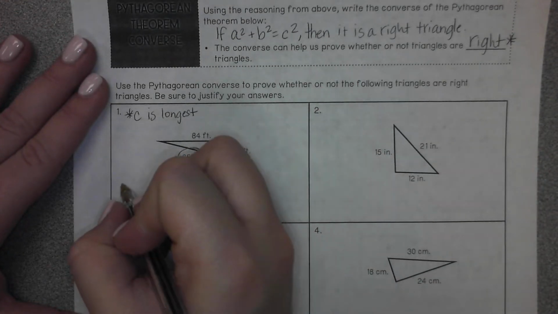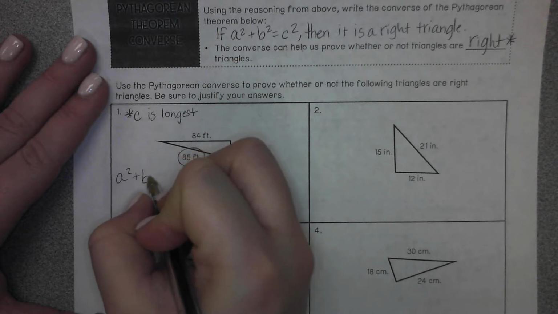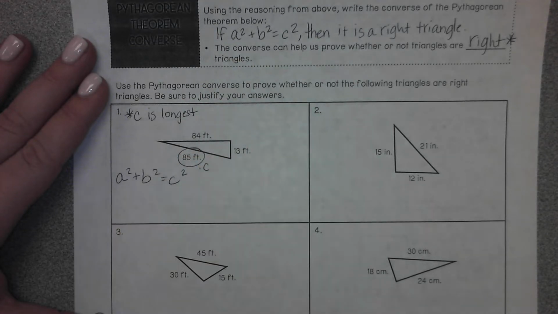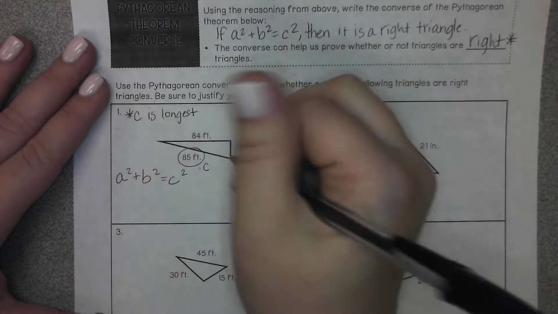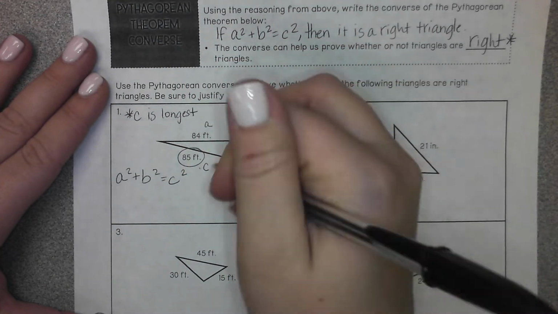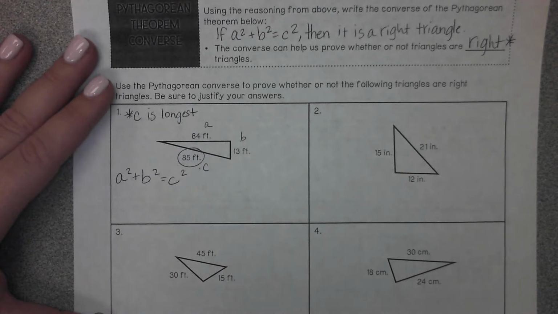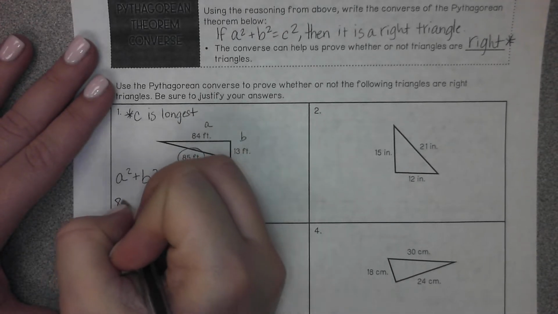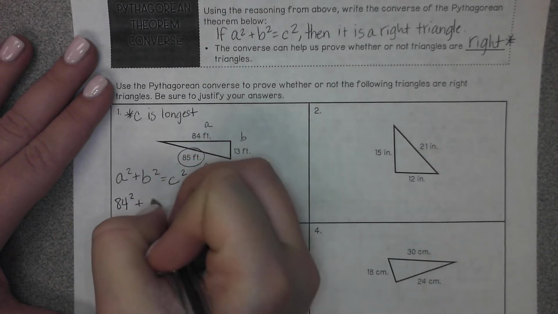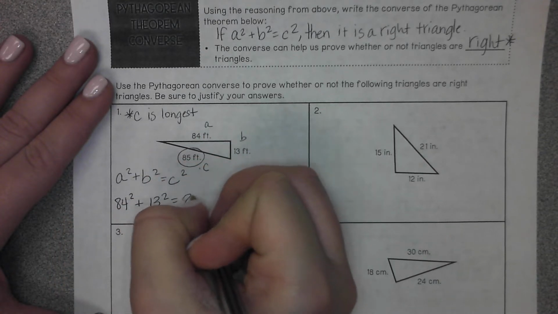So remember the formula is a squared plus b squared equals c squared. So we could say that 84 is A, 13 is B, and then 85 is C. It really doesn't matter between A or B. We can switch those around, but I'll just write those as this for now. So I'm going to plug them in. Say 84 squared plus 13 squared will equal 85 squared.